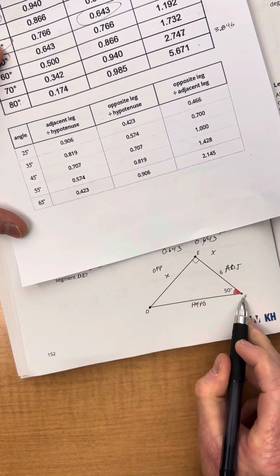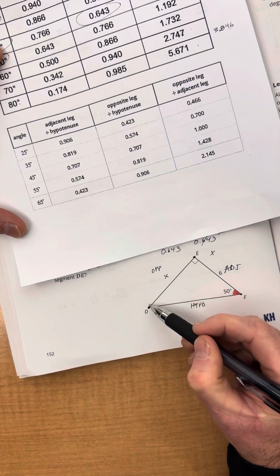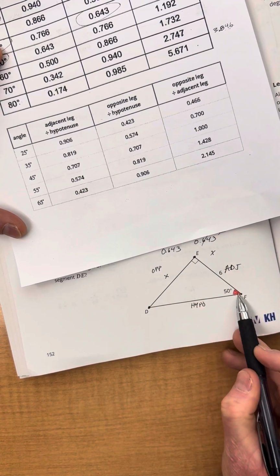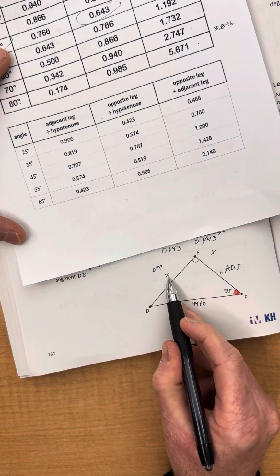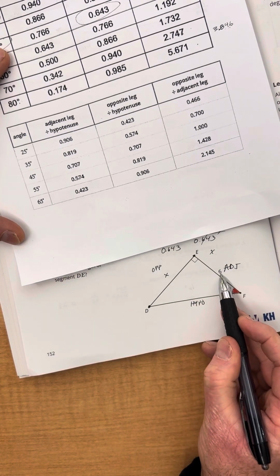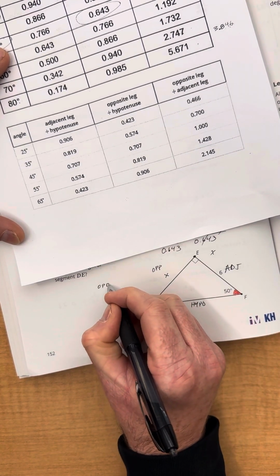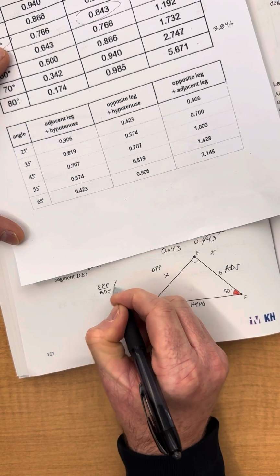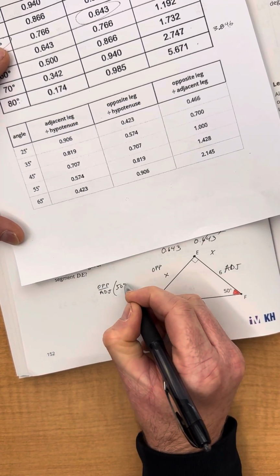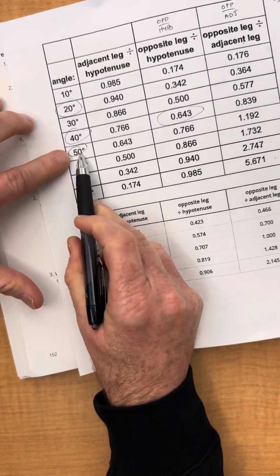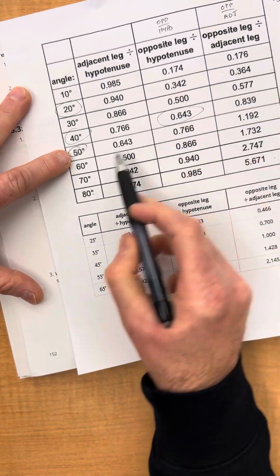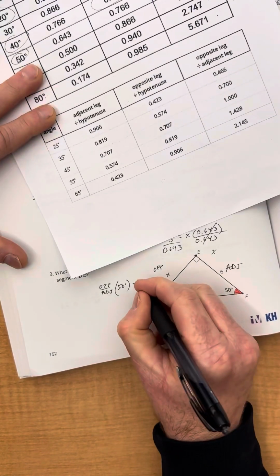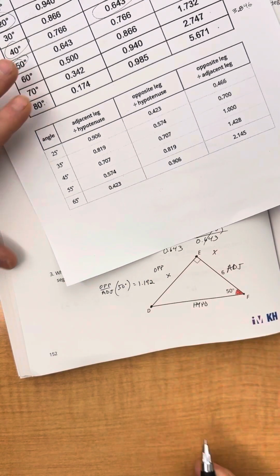So the adjacent leg does touch. This leg does not. So you use the one you're trying to solve and the one that you're given. So op over adjacent for 50 degrees equals 1.192.